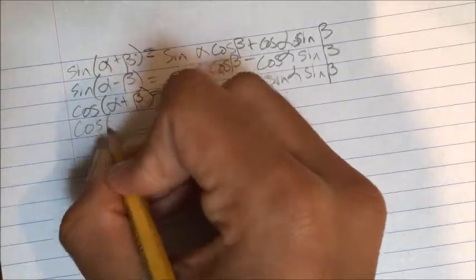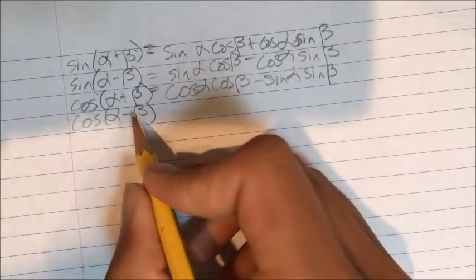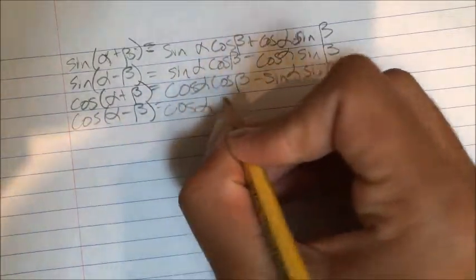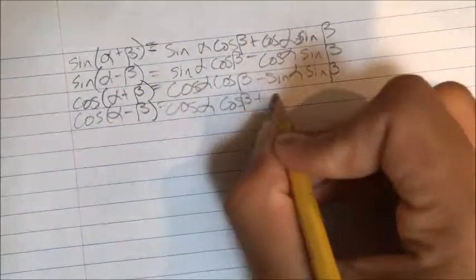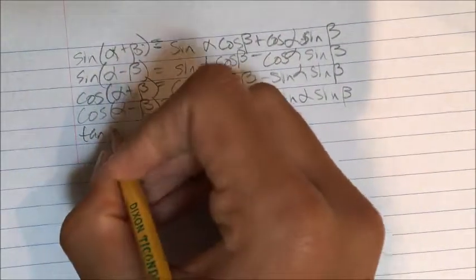And we can do the same thing to get the difference identity, basically just substitute in minus beta for beta here, and we'll get cosine alpha cosine beta plus sine alpha sine beta. And then lastly we have the ones for tangent.